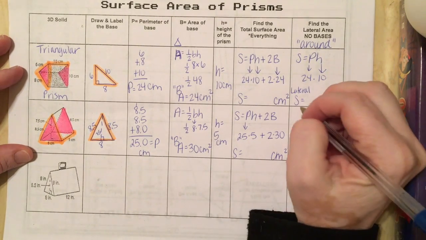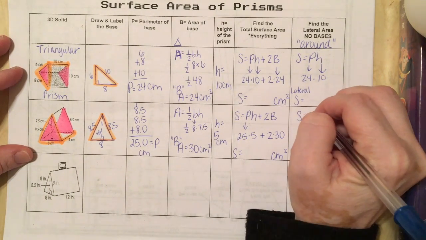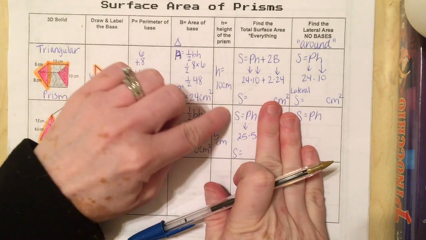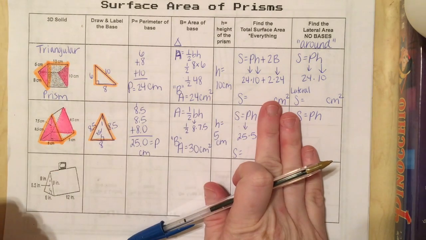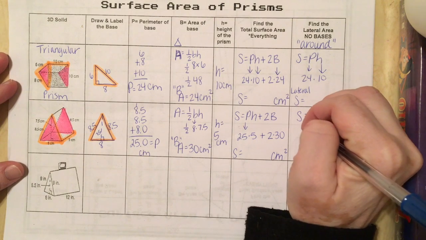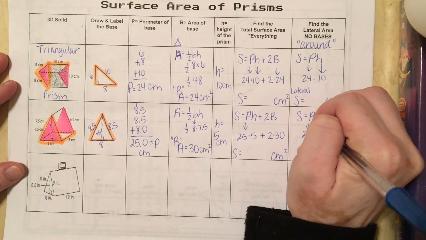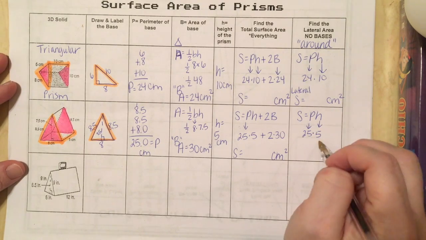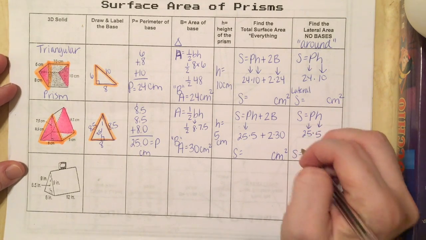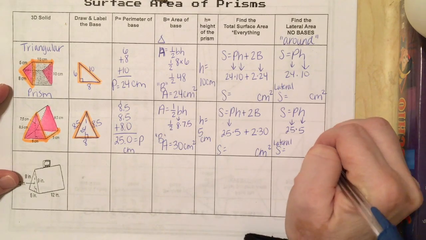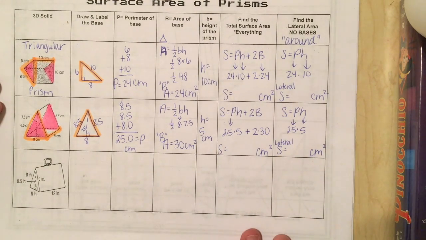If I want the lateral surface area, that just means I don't want the bases. So I just cover up that part of the equation. And I only want the perimeter times the height. So perimeter times the height, that would be the 25 times my height of 5. And I multiply that out, and that will give me lateral surface area. And it's still centimeters squared.